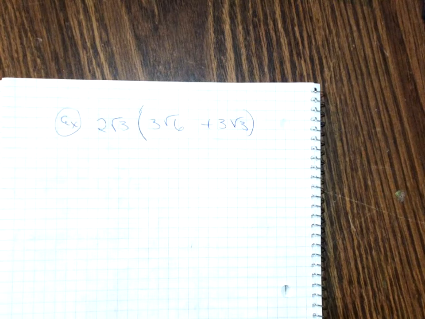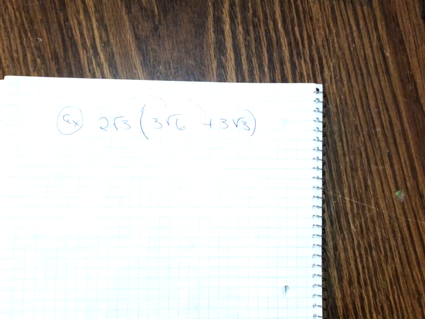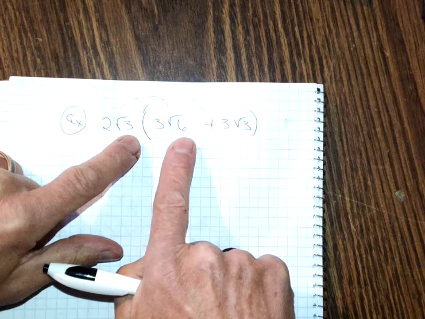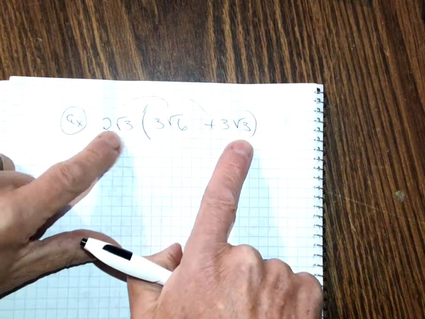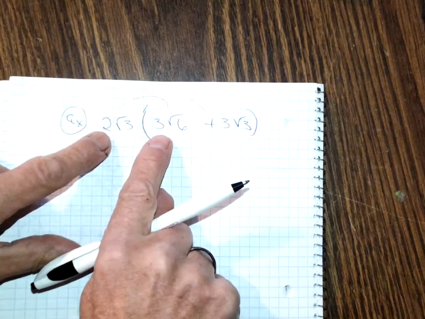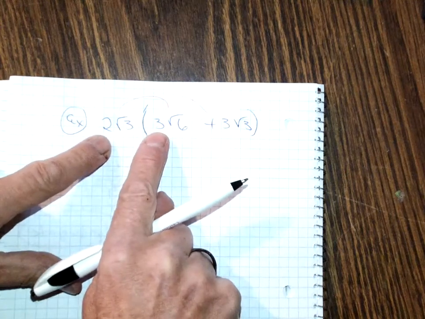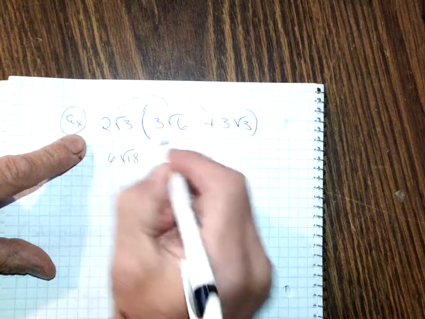Now, this is actually pretty easy. We're just going to distribute. That times that times that. When we multiply, we'll multiply whole numbers with whole numbers, and square root numbers with square root numbers. So, I'm going to get 6 square roots of 18. So I multiply these two, 2 square roots of 3 times 3 square roots of 6, I'm going to get 6 square roots of 18.